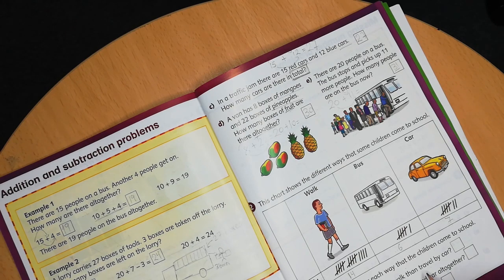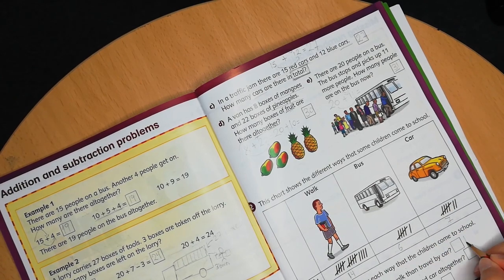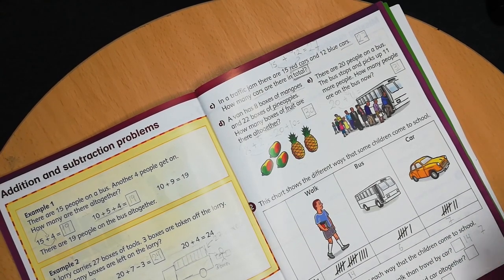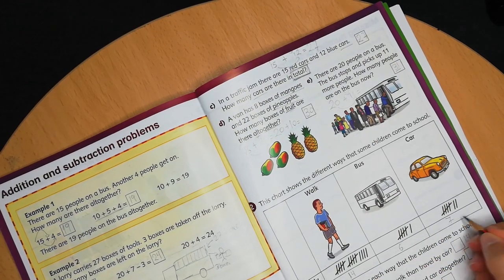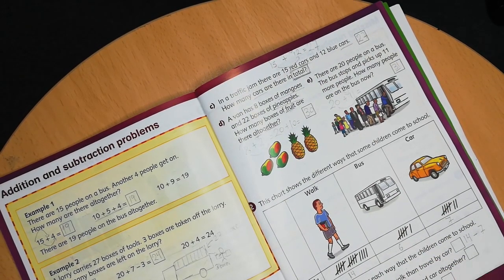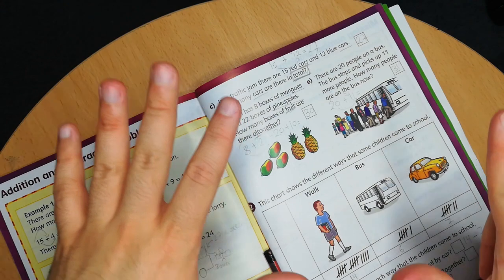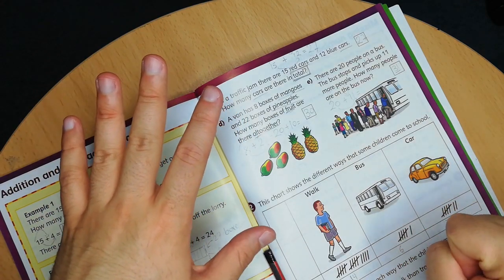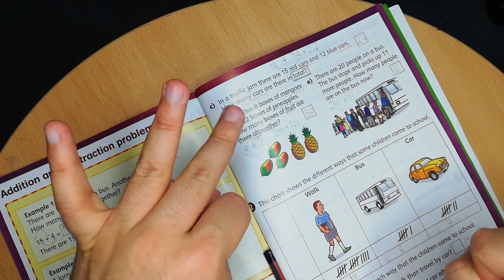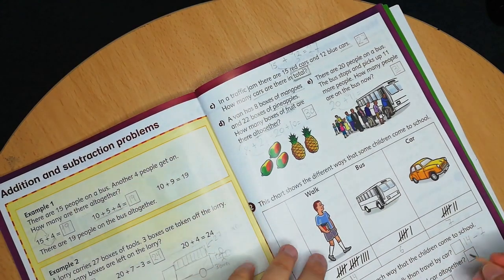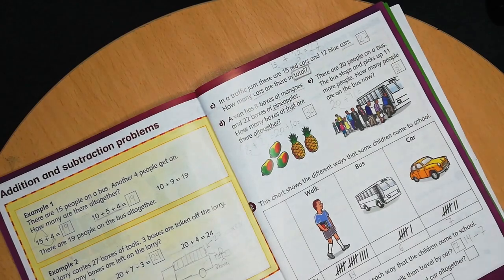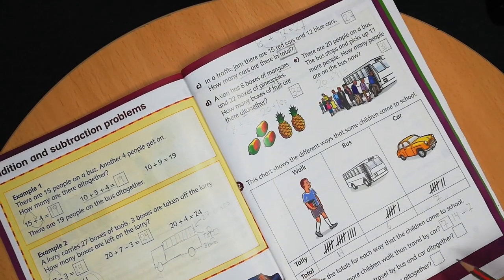How many more children travel by walking than by car? Which one is more, walk or car? 14 is more, and then we have 7. When we want to find a difference, we take the big number and take away the small number, which is the comparison. So 14 take away 7. We can count it backwards: 14, 13, 12, 11, 10, 9, 8, 7. So that's 7 children.